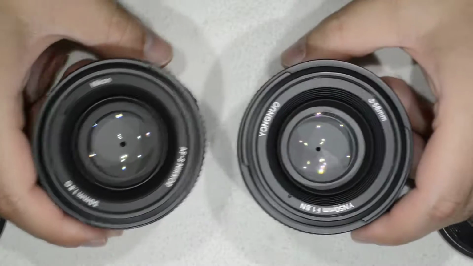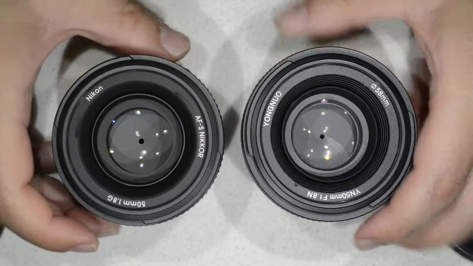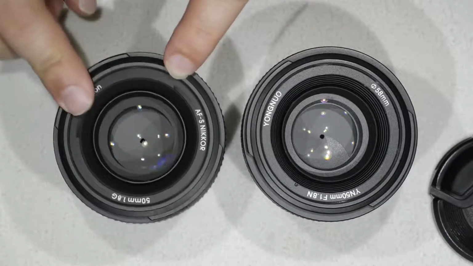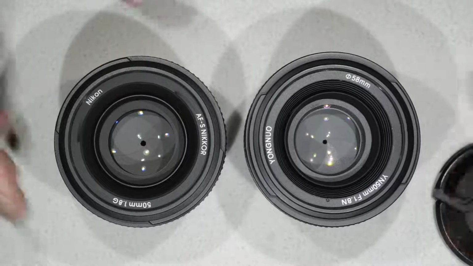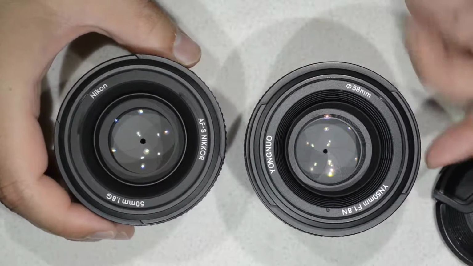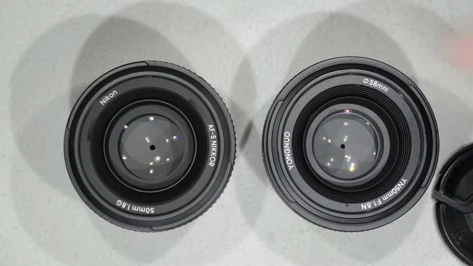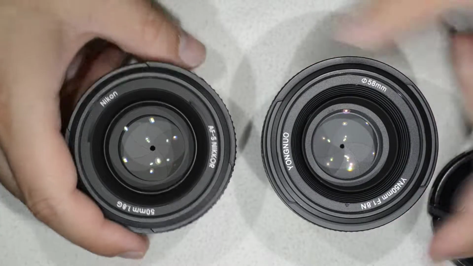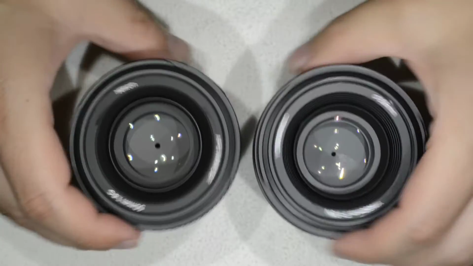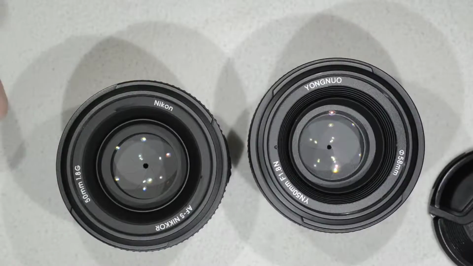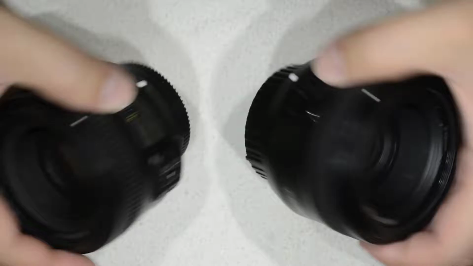no surprises here, they look also exactly the same. The diameter of the thread here for the filter is 58mm, and on the Yongnuo it is written here, so 58. Both lenses are not very practical filter-wise because 58 is not a really common size for filters. I obviously prefer 52 and 62, which are like the standard of Nikon, and you can swap filters easily. One last thing, construction is pretty much the same, both are plastic, both feel plastic, so no surprises there.